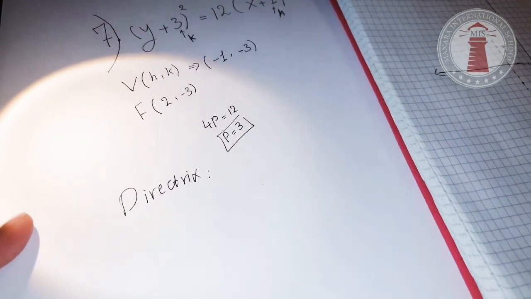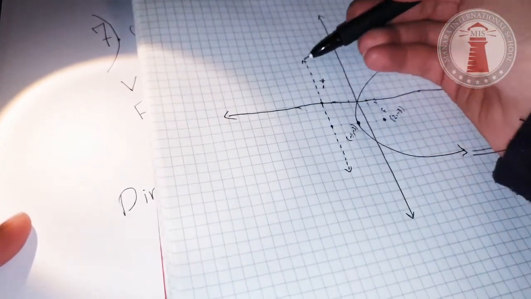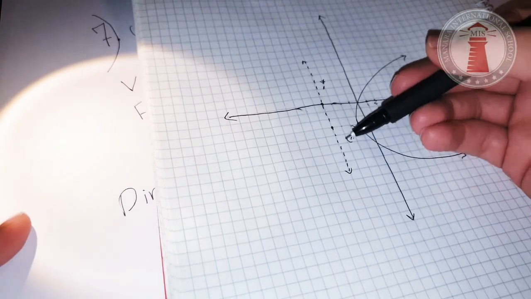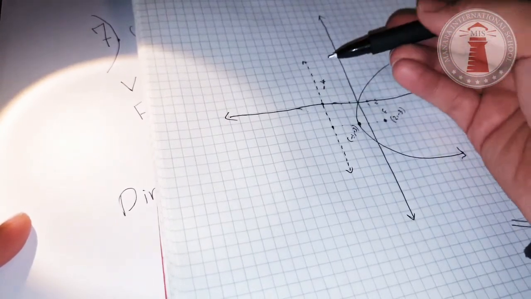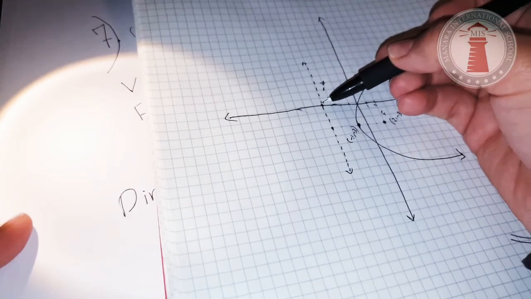Now this is a line that crosses the x-axis, and it is parallel to the y-axis. Now how do we write this as a linear equation? We say x equals -4.